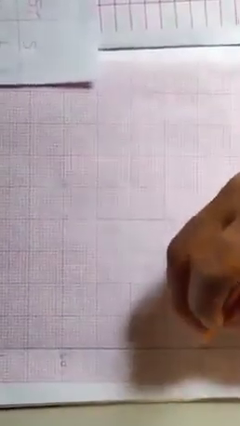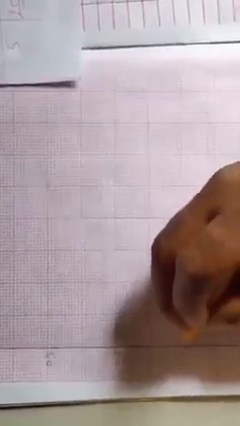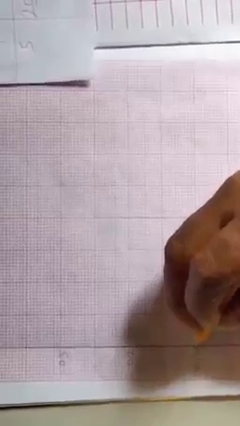So cos phi is 0.11, and sine I is 0.087. So we'll go to the vertical axis and locate 0.11. So this is 0.1. Then the 2 lines after 0.1 give us 0.01.